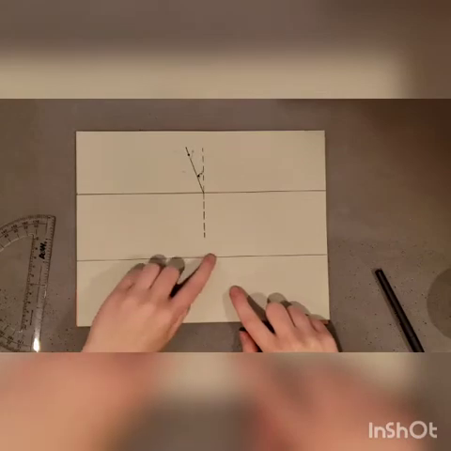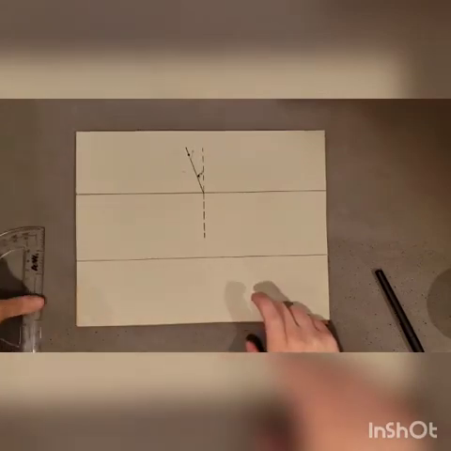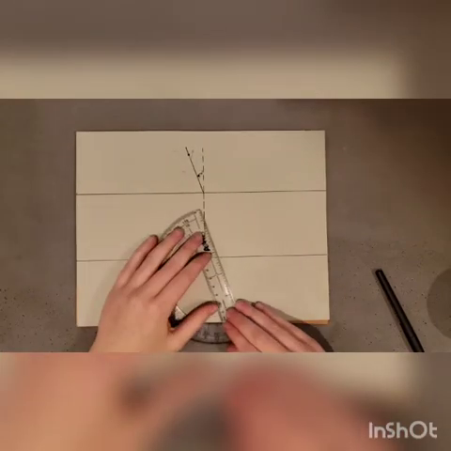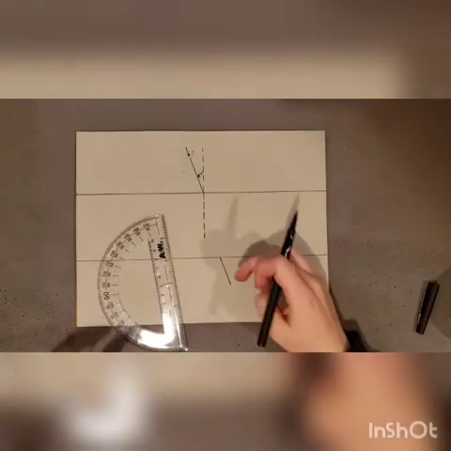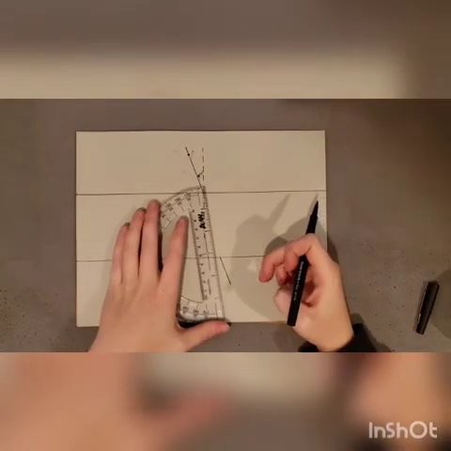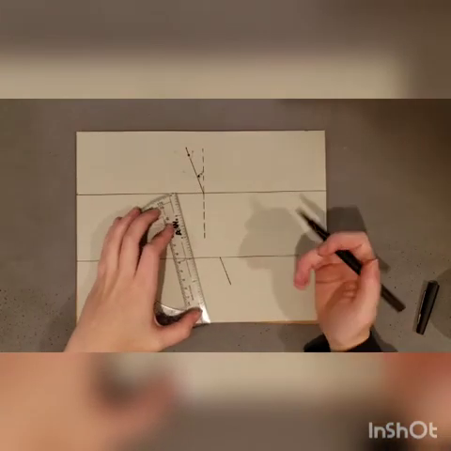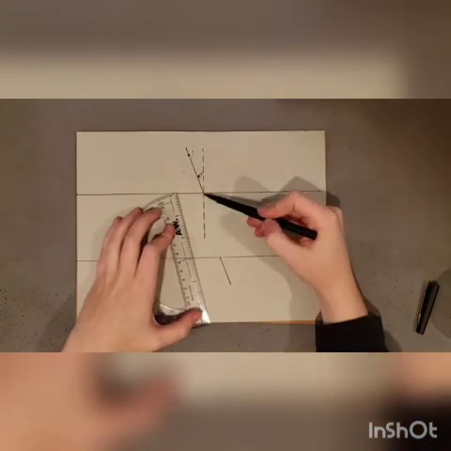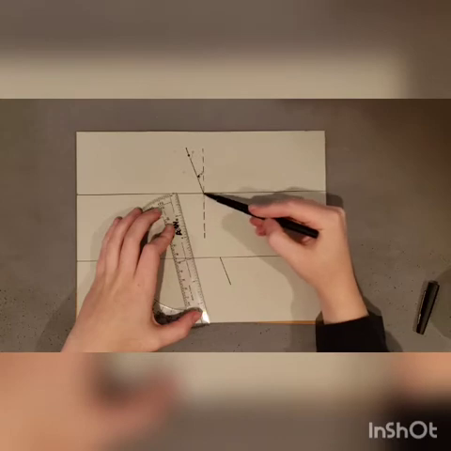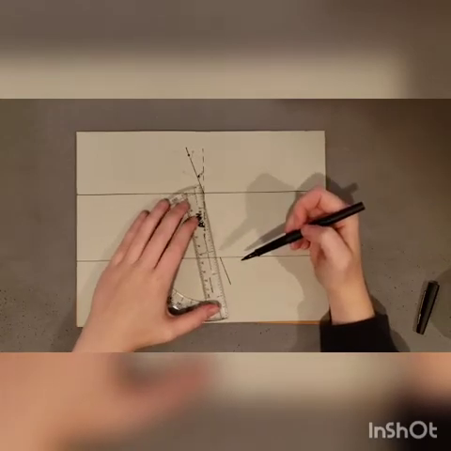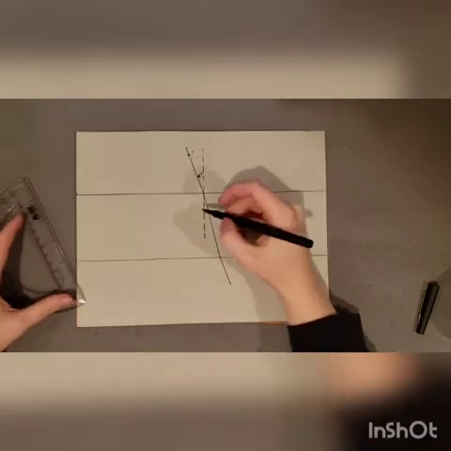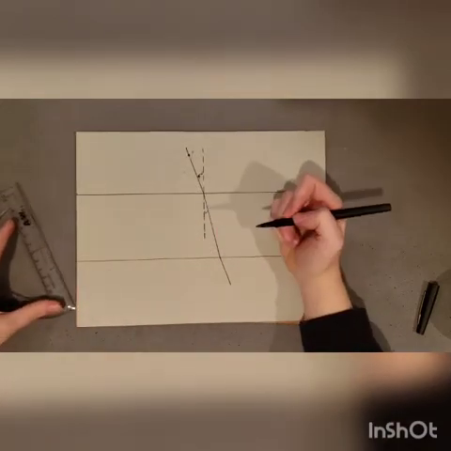Our little dots here where the pins were, we'll use that to draw our line. And that is where the light ray is exiting. Now to find our refracted ray and our refracted angle, we'll take this point and connect them. And this is our refracted angle.